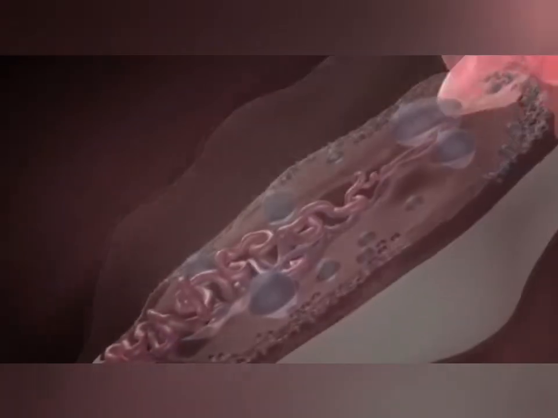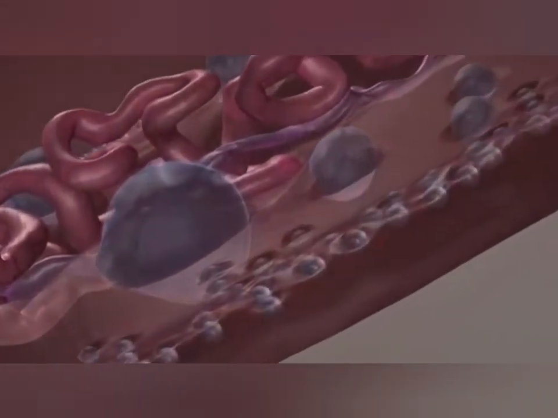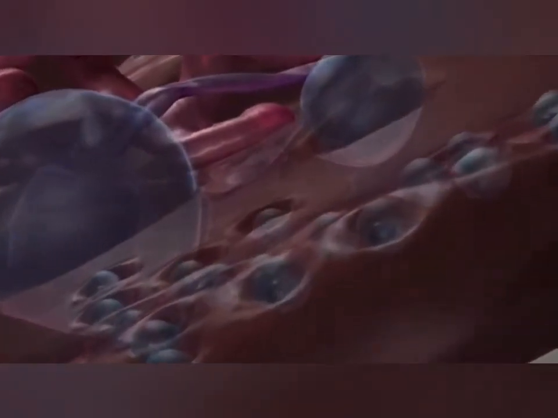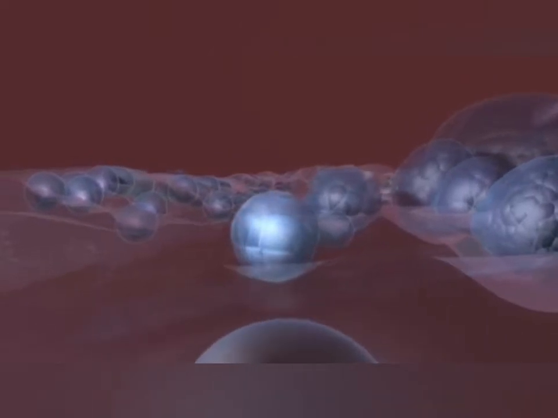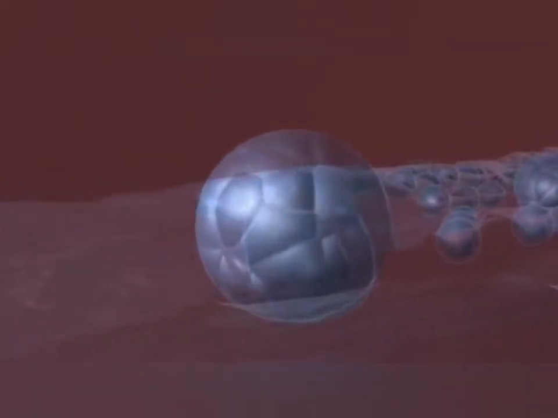At puberty, a woman has about 400,000 primordial follicles, each of which contains a primary oocyte surrounded by a single layer of granulosa cells. After puberty, 5 to 12 primordial follicles develop into primary follicles each month.